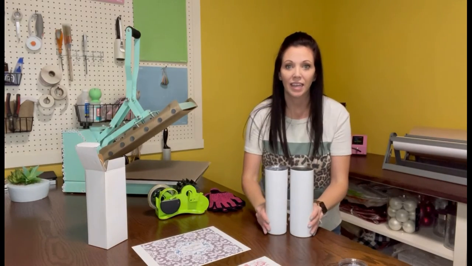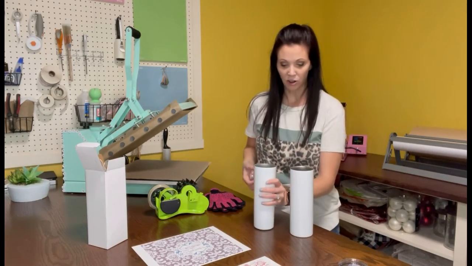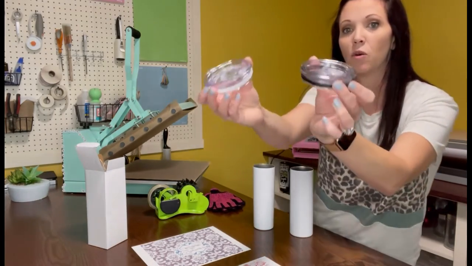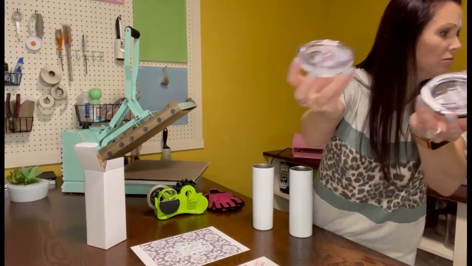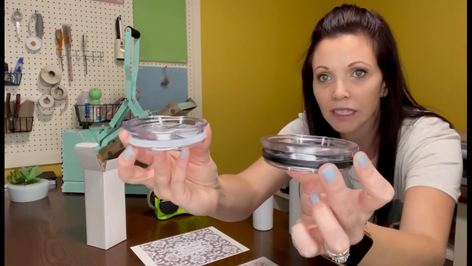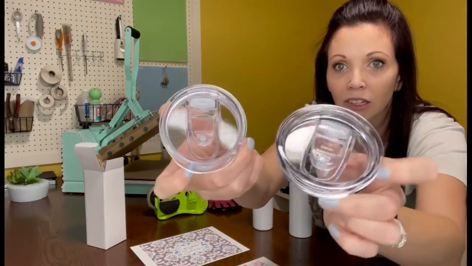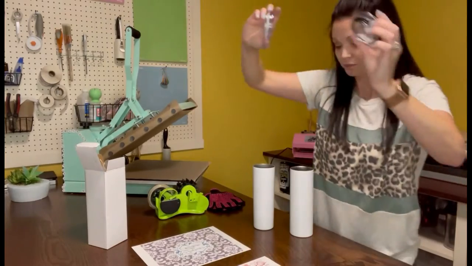I will say my craft source one, let me take the lid off. The my craft source one's lid and the quality sub, is that what it's called? Quality. I'll make sure that I have the link in the description below for each of these. But you can see the difference in the lids. So this one has like the black plastic rubber ring. This one has like the clear. Looks like the tops are very similar.